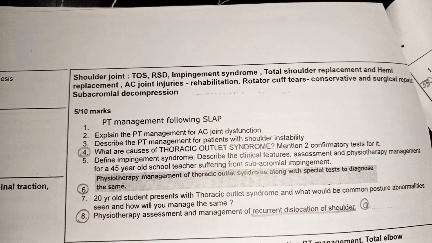In this the important 5 or 10 mark questions are: the first one, PT management following SLAP. Second one, explain the PT management for AC joint dysfunction. Third one, describe the PT management for patients with shoulder instability. Fourth one, what are the causes of thoracic outlet syndrome? Mention two confirmatory tests for it.